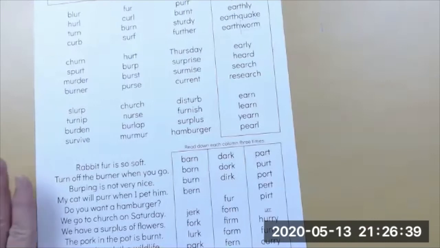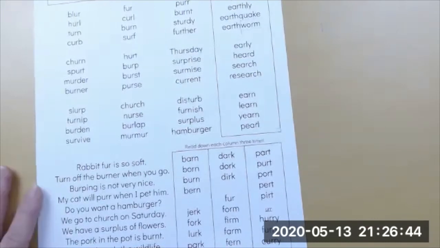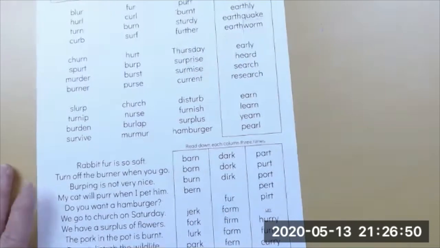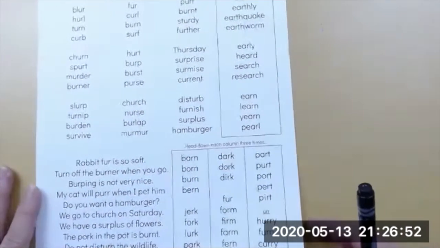And when kids know their Bossy R work, it opens up a whole world to them about what that R is doing next to that vowel. Because without that secret knowledge, that can be very confusing. So that concludes the Bossy R work.